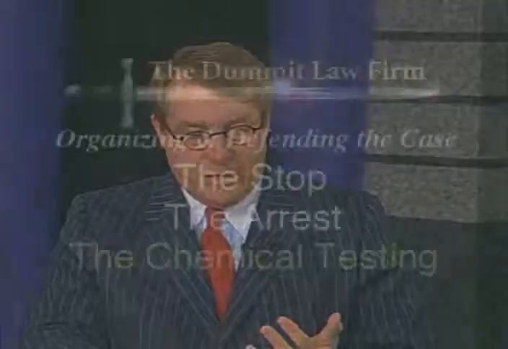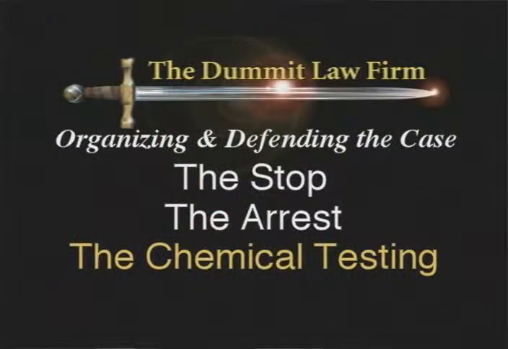The third area is the chemical testing, whether it be a breath test, a blood test, DREs, or what we call drug recognition experts, or a refusal. We're going to talk about what happens with the chemical testing procedures and were all of the statutory requirements followed correctly.